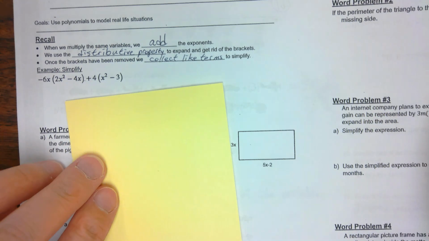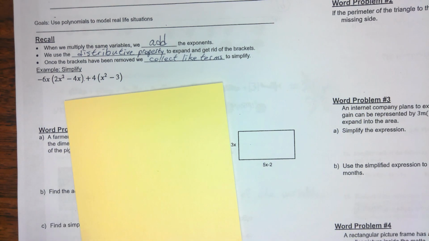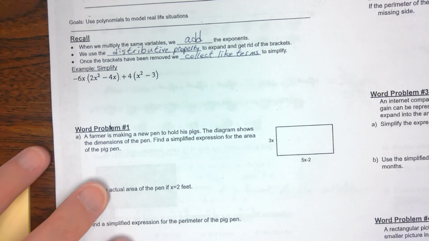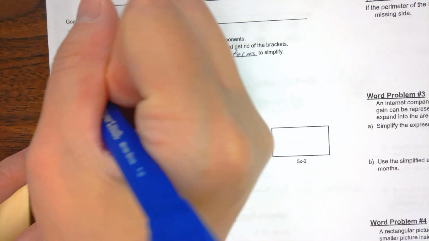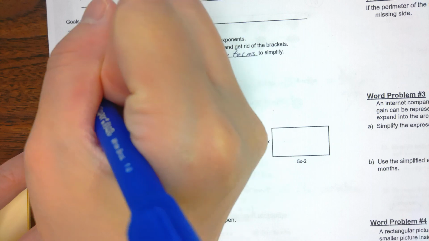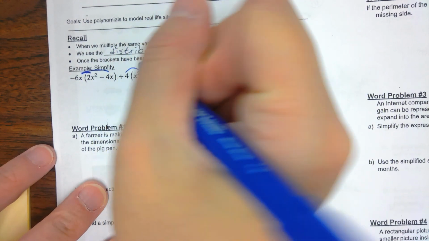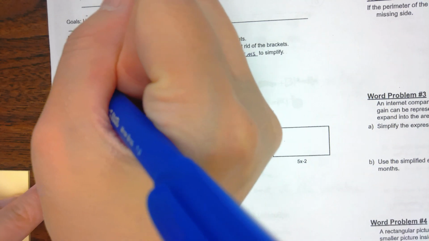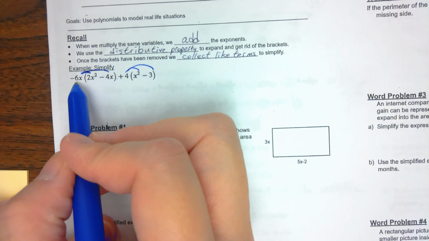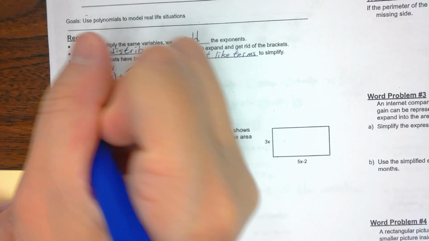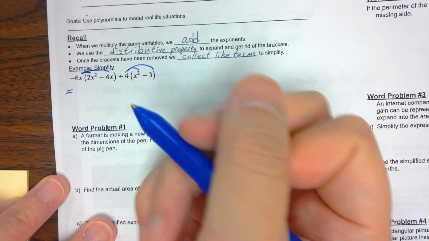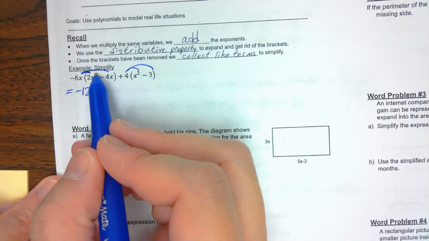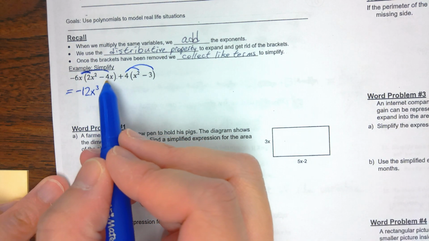Good. Okay. So for the first one right here, I have a combination of distributive property and I have to collect like terms. So this negative 6x, I'm going to multiply it to everything inside this bracket. Multiply, multiply, multiply, multiply. Okay. So negative 6x times 2x squared. Negative 12x cubed. Good. Because we add the exponents. Negative 6x times negative 4x.